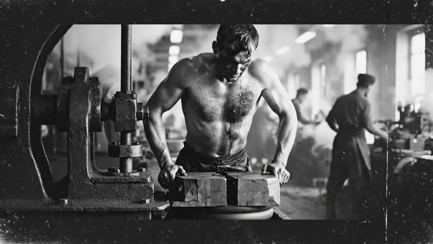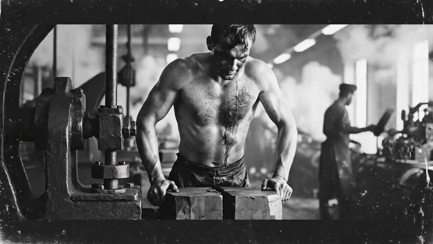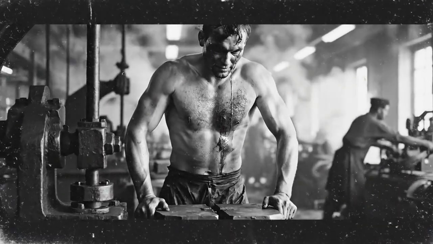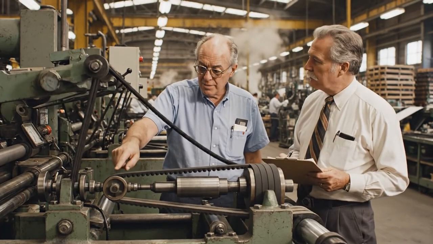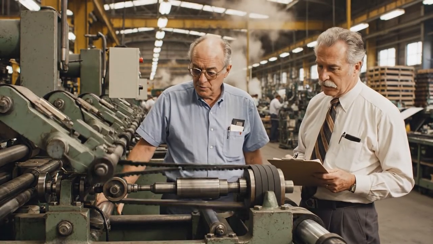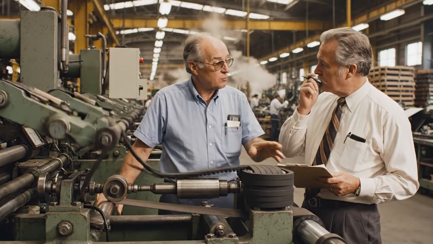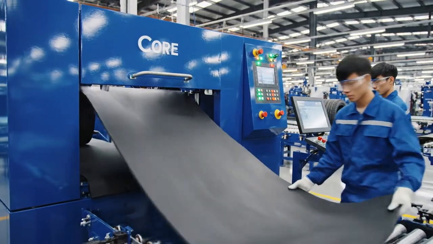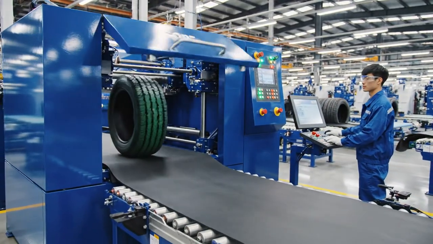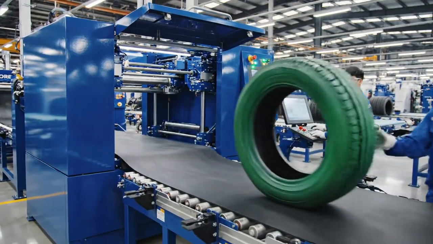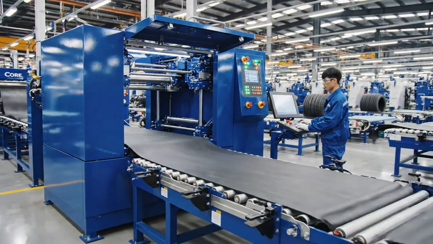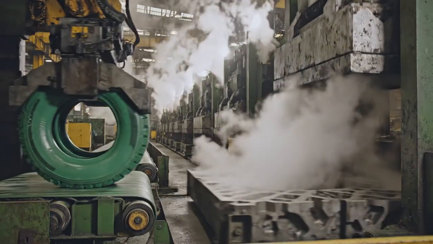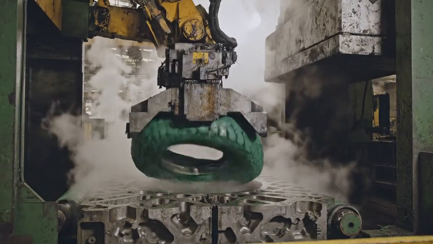It's surprising to know that until 1909, tire assembly was done by hand. It wasn't until Goodyear patented their revolutionary tire building machine that the process was automated. This core building machine simplified and sped up production from 6 to 8 tires per day per worker to 20 to 40 a day. The green tire is placed inside a large mold for the curing process.